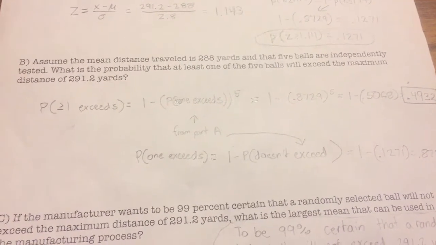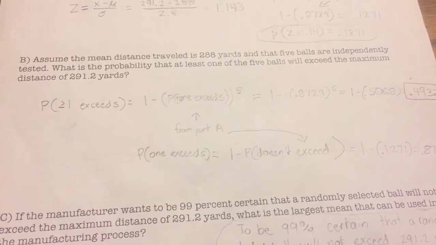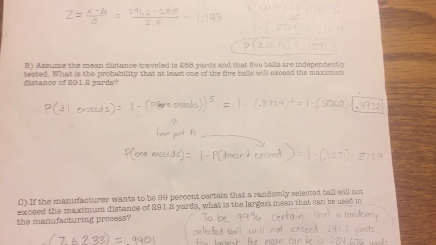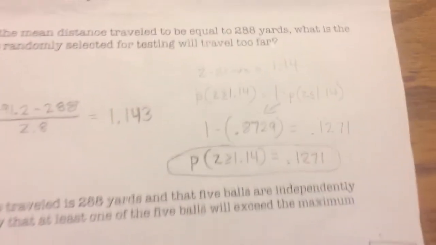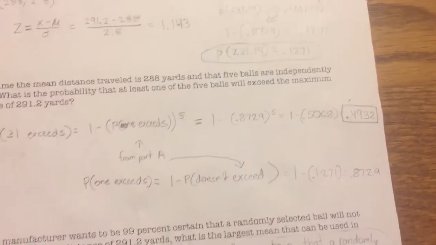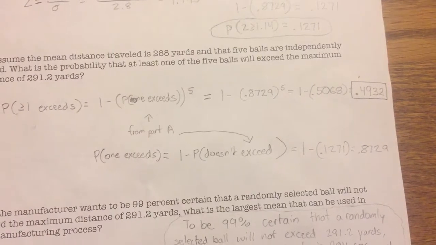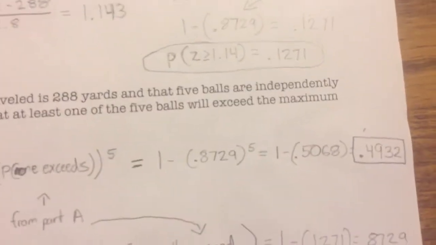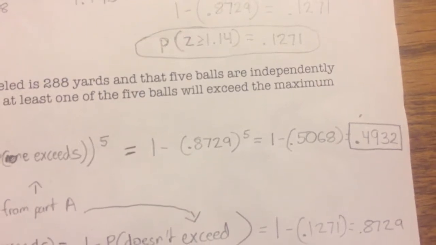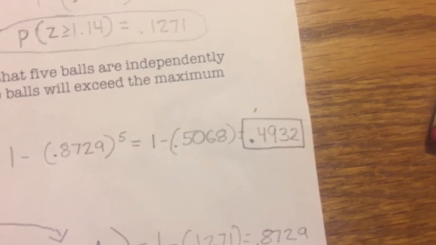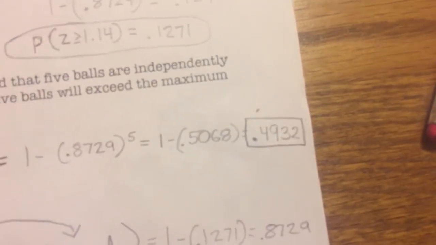For part B of the AP question, we need to find the probability that at least one exceeds. So we'll use 1 minus the probability that none exceeds to the 5th power. And we can find this value from part A. The probability that 1 exceeds equals 1 minus the probability that it doesn't exceed. And the probability that 1 doesn't exceed is 0.1271. So the probability that 1 does exceed is 0.8729. So when we plug this into the equation, we get 1 minus 0.8729 to the 5th power, and then we end up with 1 minus 0.5068, and we get an answer of 0.4932.